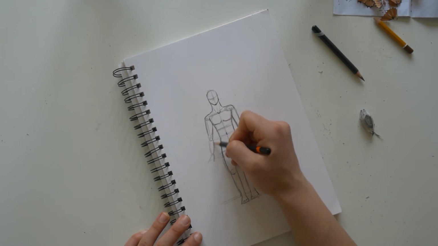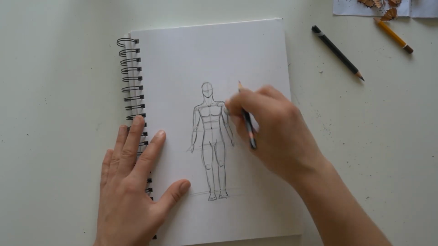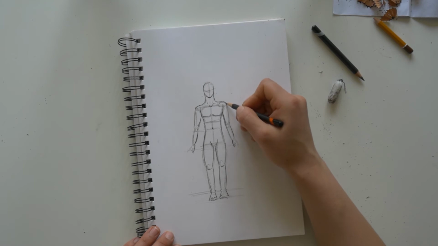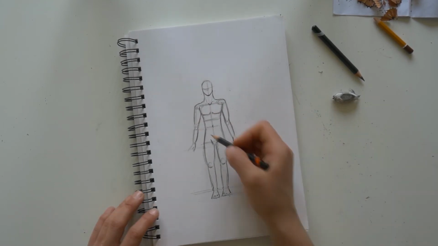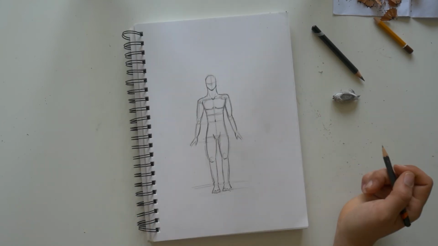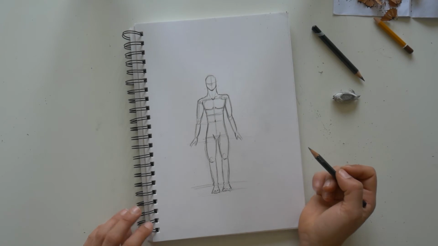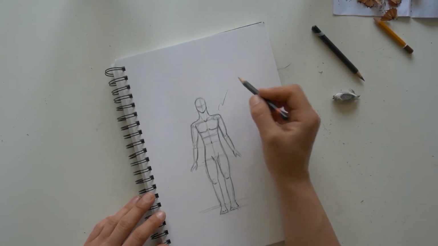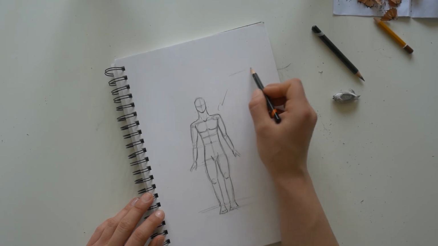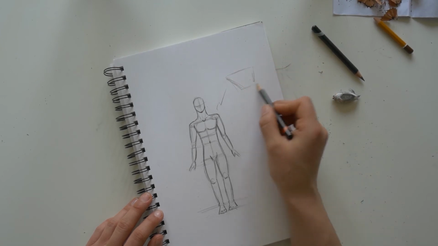So if you want to make your male form look more muscular, you can emphasize these bits here, make the arms a bit bigger. And again, we've just got all these nice proportions for the male figure. And once again, looking at the torso. Not going to do as many here because we've already sort of gone through this exercise.